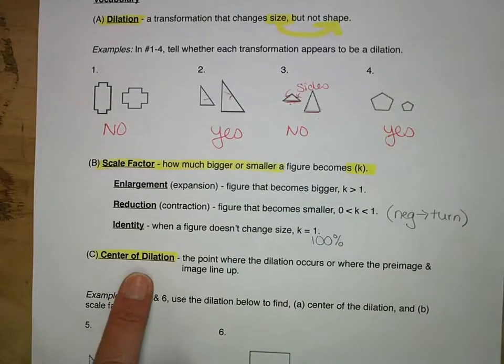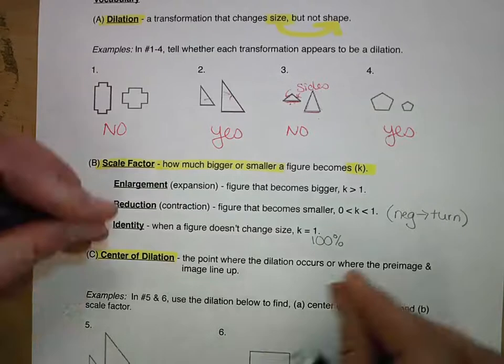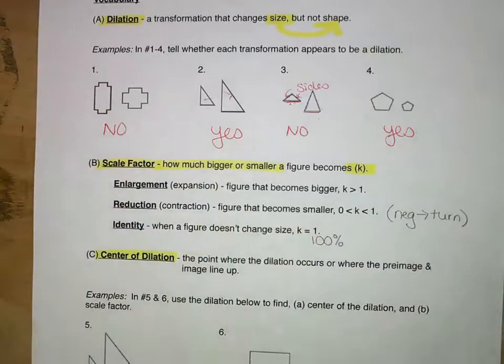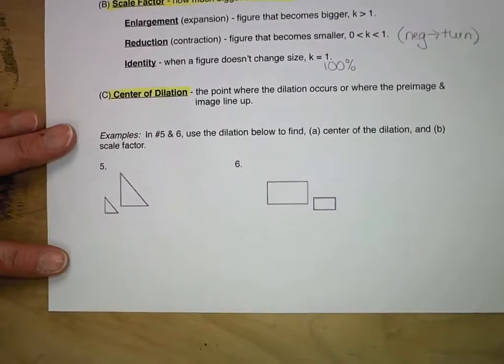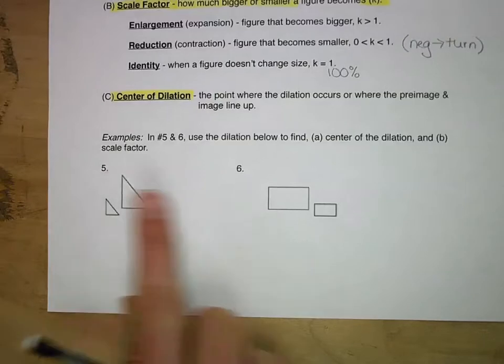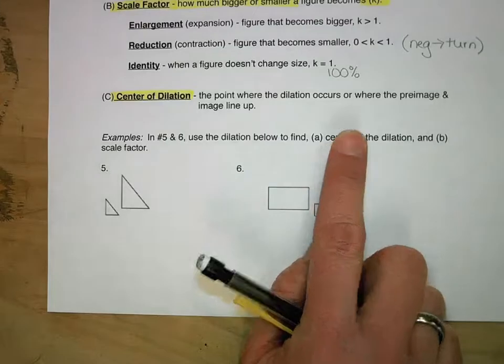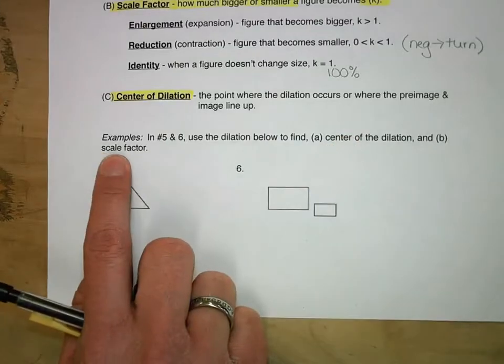You don't want to line the paper up, you want to put the figure in the middle. So whenever you hear the word center, they're talking about where it begins, where that expansion occurs. Now that seems challenging or weird, but it's not really that hard. If you look down at 5 and 6, we have to find the center and determine the scale factor, okay?